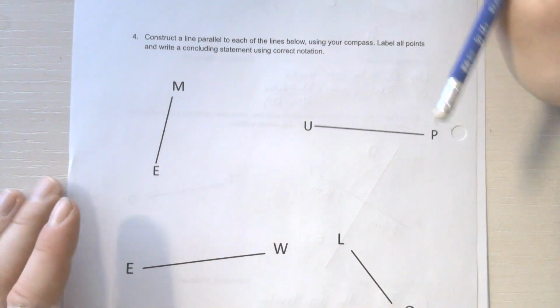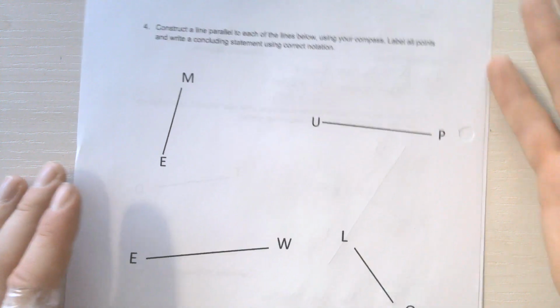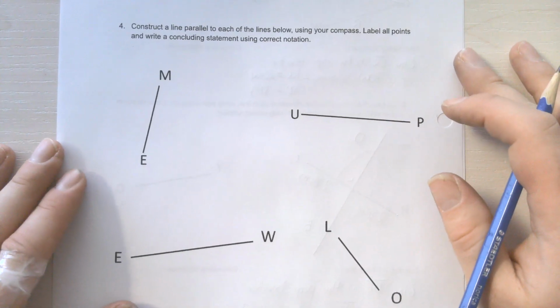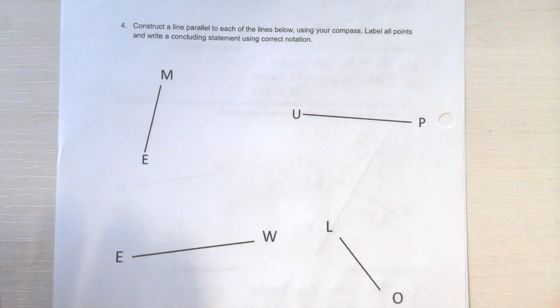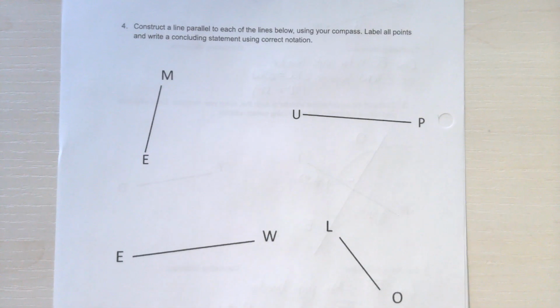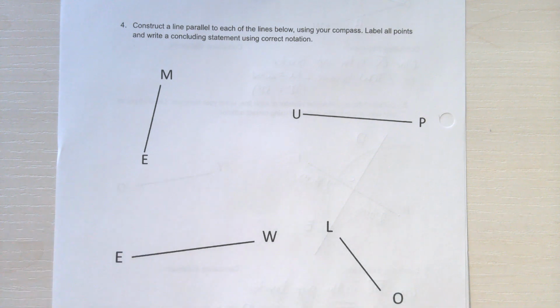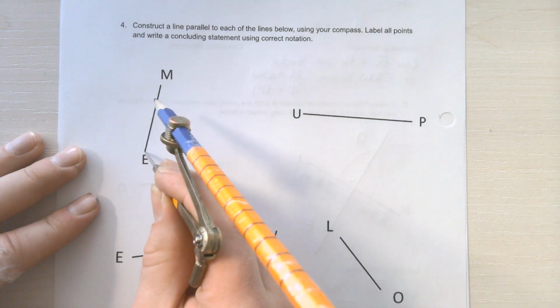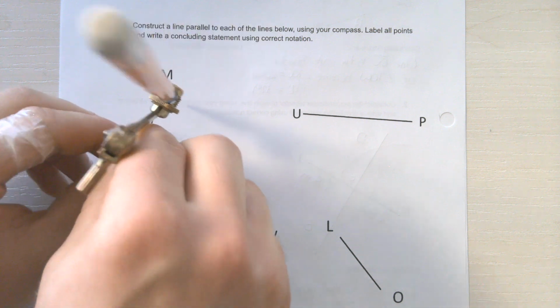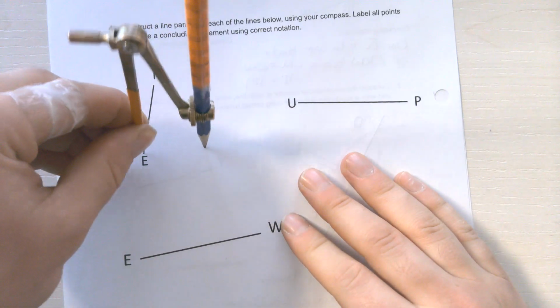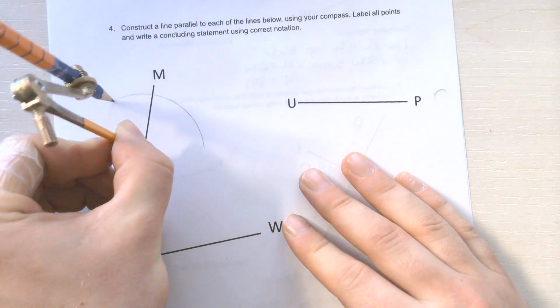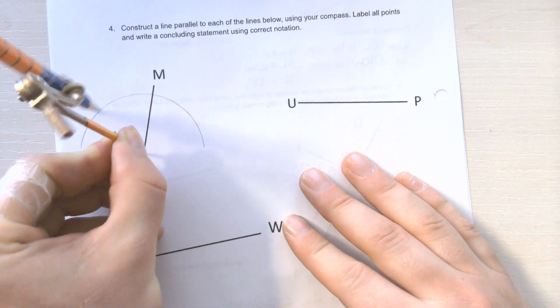The other skill that we can do is we can draw a parallel line to any given line that we have. And again, we're going to use a compass for this. In order to start drawing a parallel line, you need to first construct the perpendicular bisector of that line. So with line ME, I'm going to start by putting my compass point on E, my pencil clearly across the middle. I'm going to sweep out an arc above and below line ME.